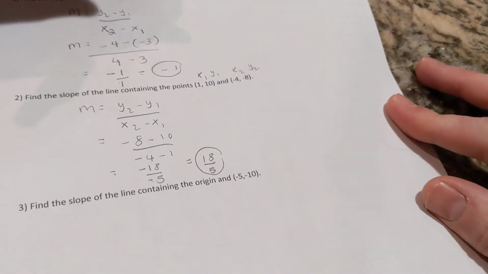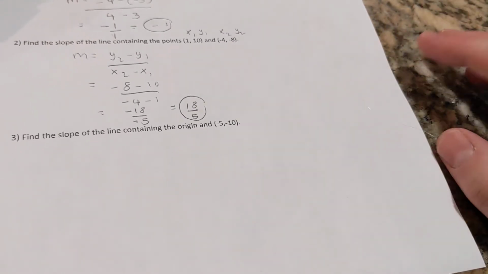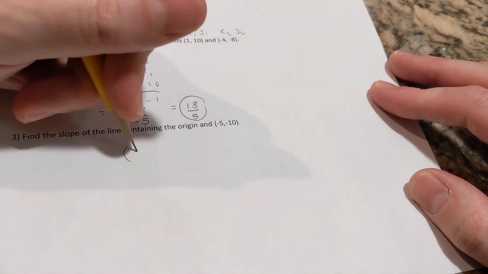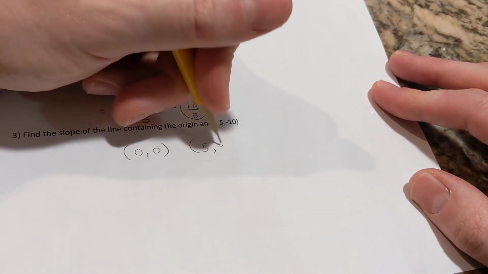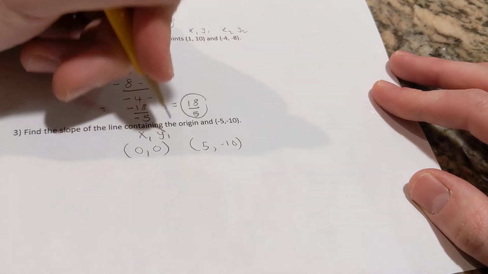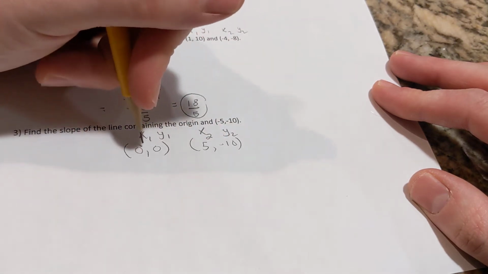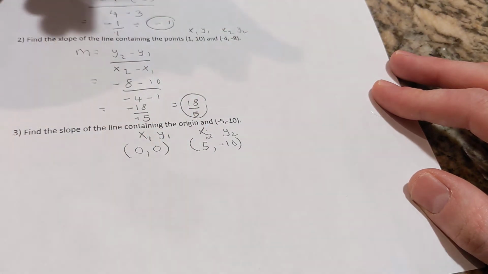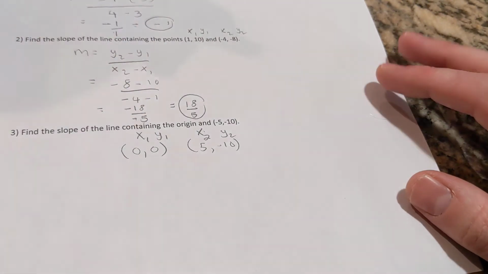Try number 3, pause the video and then come back when you're ready for the answer. So origin, of course, is the point 0, 0, and 5, -10. So go x1, y1, x2, y2. And by the way, does it matter if you did it backwards, if you said this was x2, y2, x1, y1? No, it doesn't matter. In the end, it's going to come out the same as long as you're consistent.